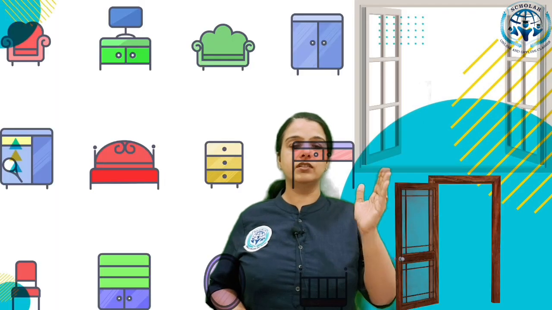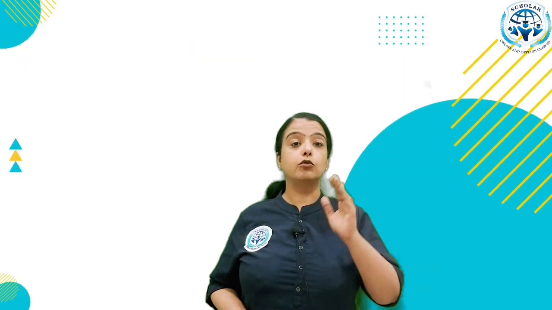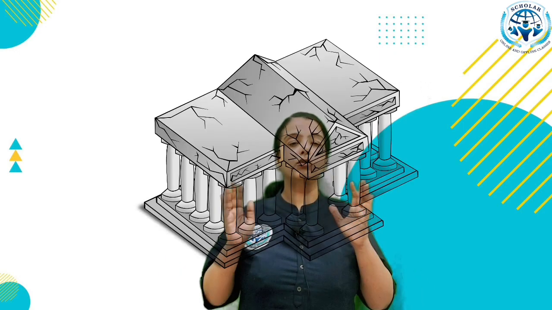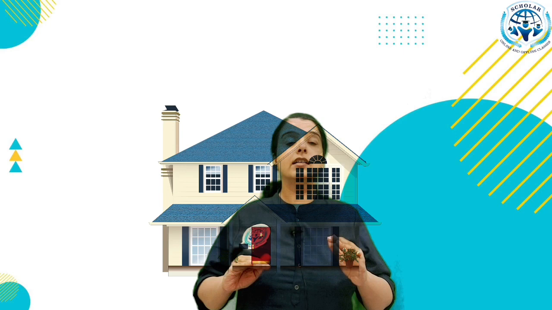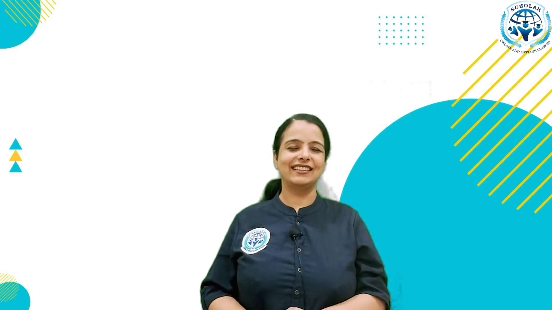Most of the things in your surroundings require the knowledge of angles, triangles, how to construct them, how to draw them, how to cut them, how to make temples, how to make houses, how to construct buildings, how to draw the designs. All this knowledge is incorporated in the field of geometry and you will learn how to use this knowledge in practical geometry. So let's start the chapter.